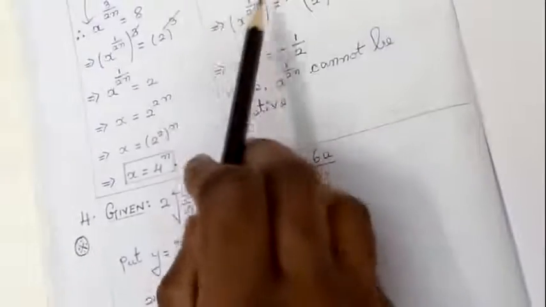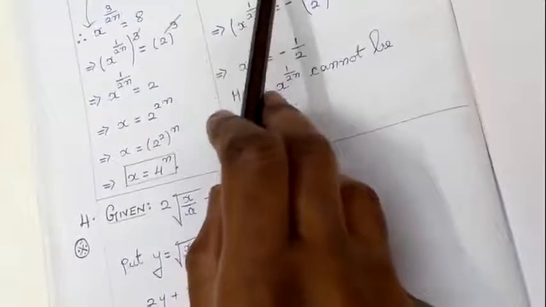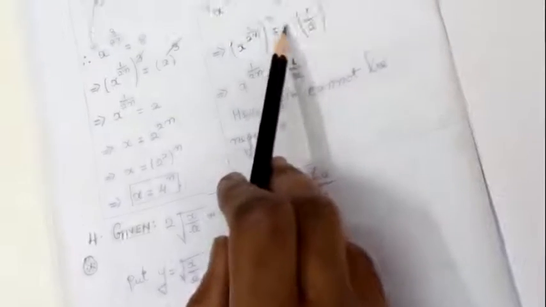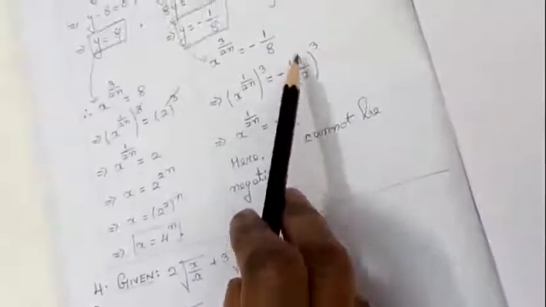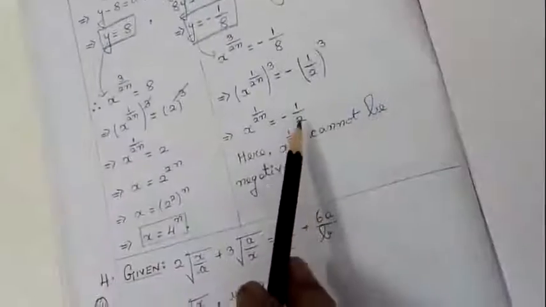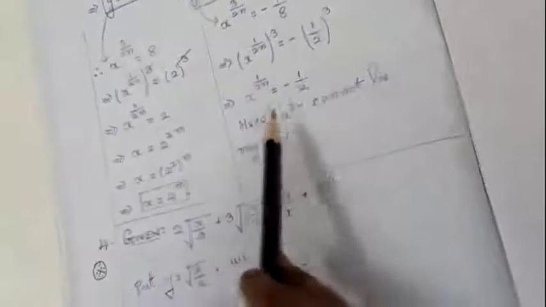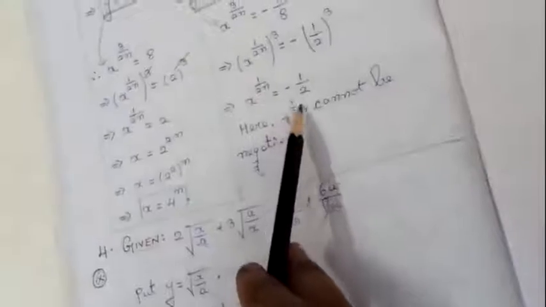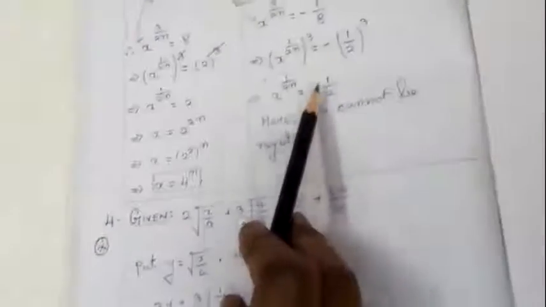Similarly, here also I am taking power 3 outside, minus 1 by 2, negative sign I am keeping it out, 1 by 2 whole to the power 3. So I am getting like this. Here I cannot calculate, x to the power 1 by 2n cannot be a negative value. Since I am having the negative sign, I cannot calculate this particular value. So this is the answer for the third one.